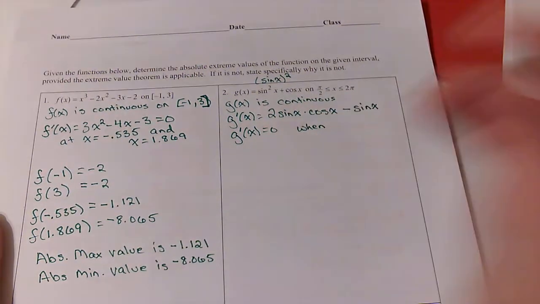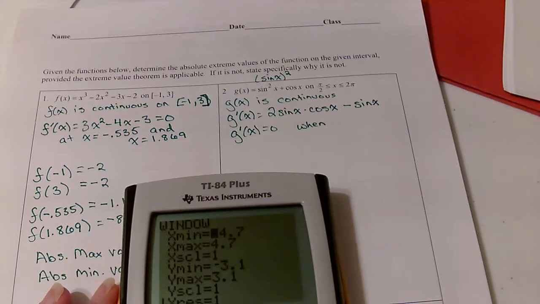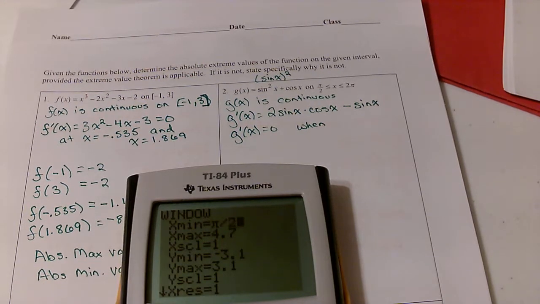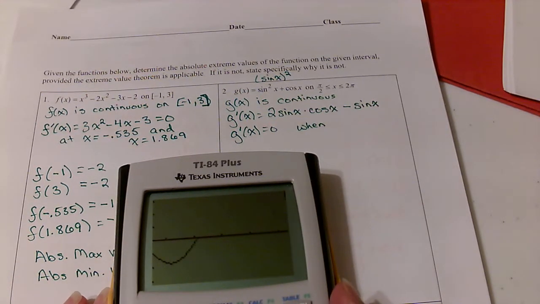So I would check by plugging in the derivative into the calculator. Minus sine x. Now notice it said from pi over 2 to 2 pi. So I would want to change my window to be pi over 2 to 2 pi. And where do I cross? There and there.